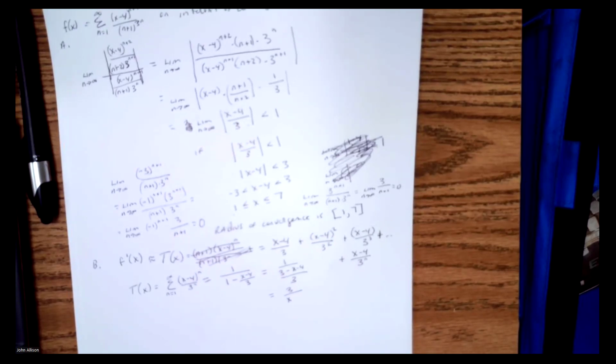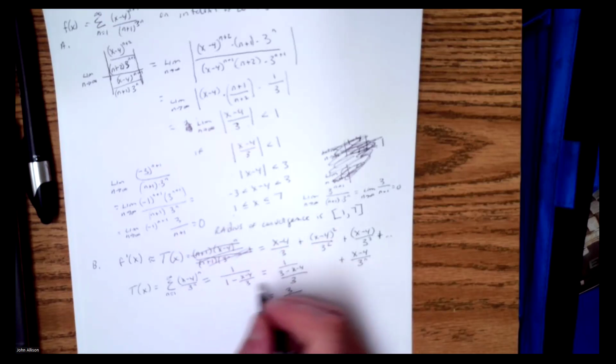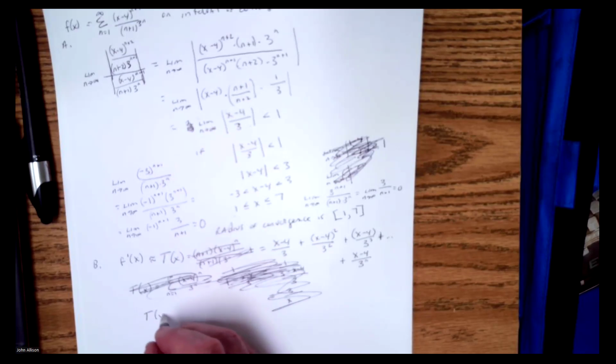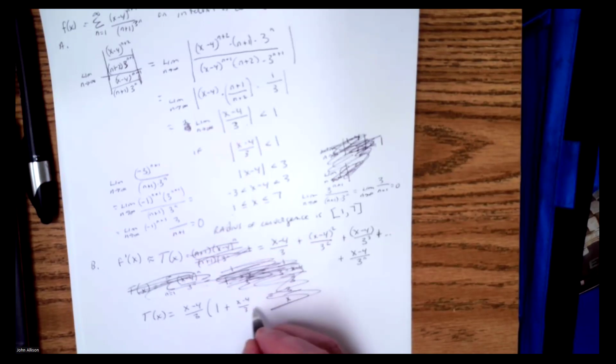Interesting. This is not giving me what I thought it would. F prime. Oh, never mind. First term's got to be 1 in a geometric series. This is wrong. So that means that f prime of x is going to equal (x minus 4) over 3 times 1 plus (x minus 4) over 3 plus dot dot dot.